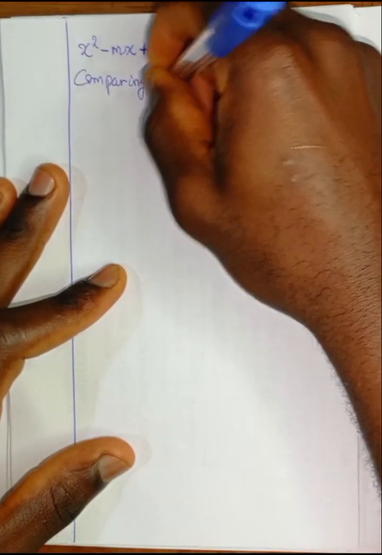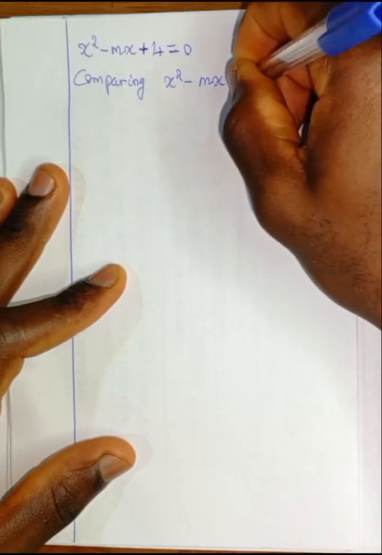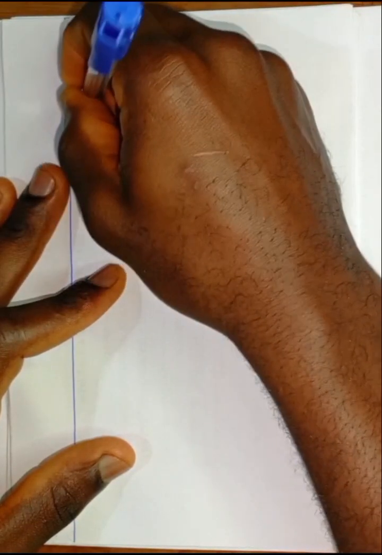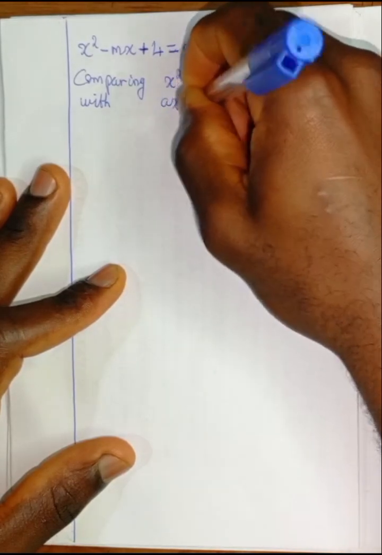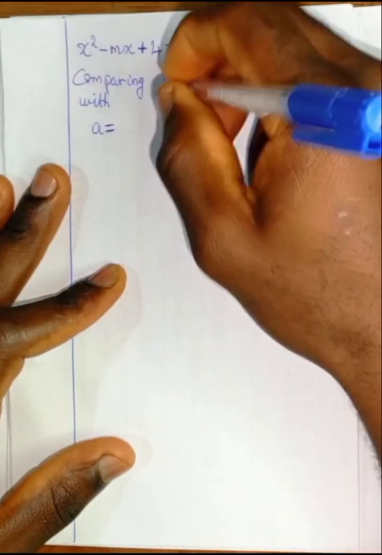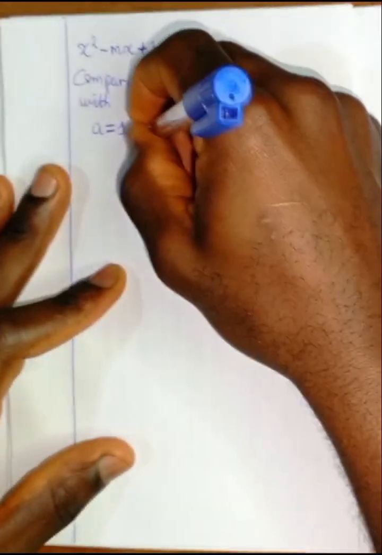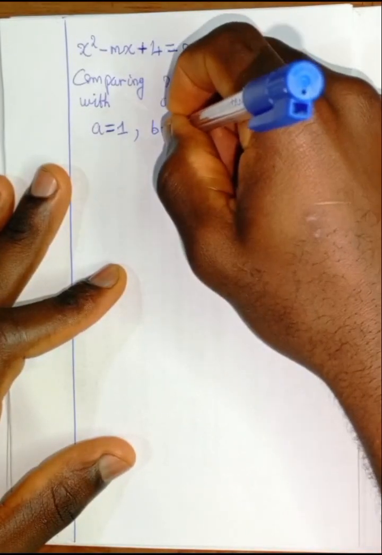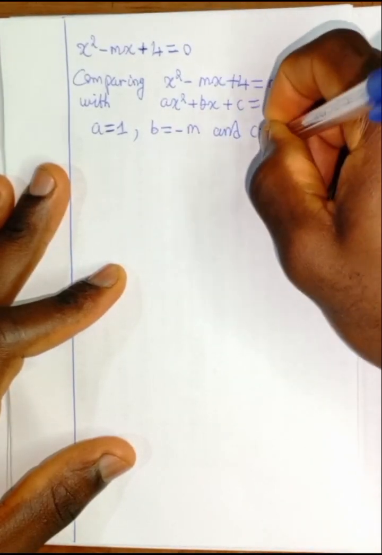Comparing x squared minus mx plus 4 equal to 0 with ax squared plus bx plus c equal to 0, a will be 1, b will be equal to negative m, and c will be equal to 4.